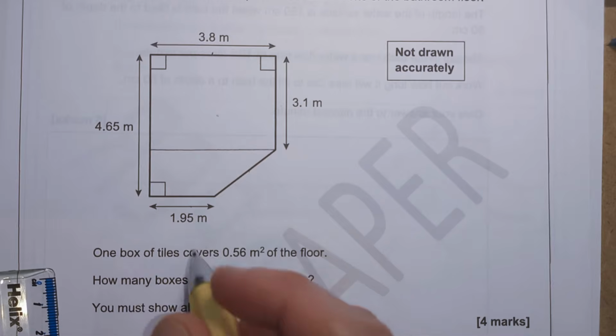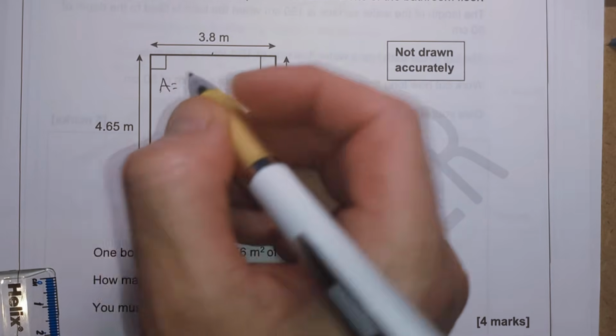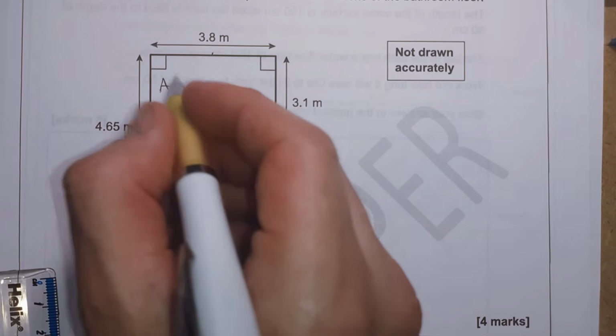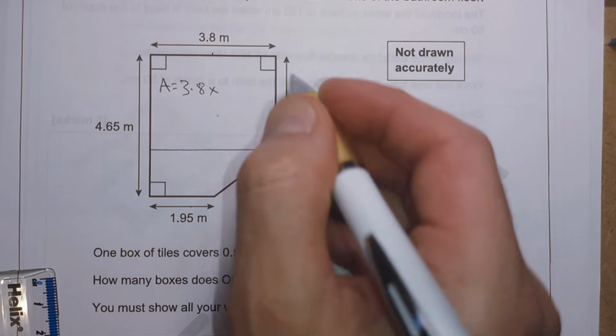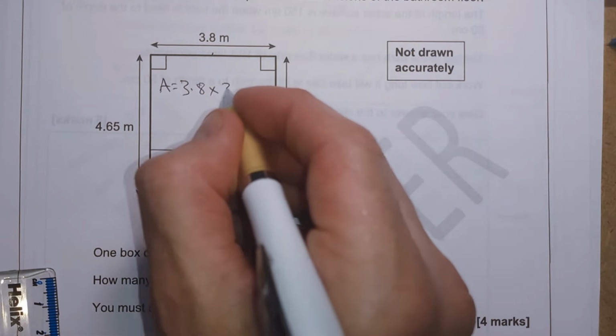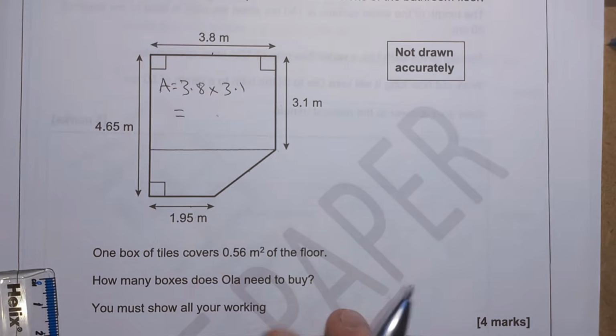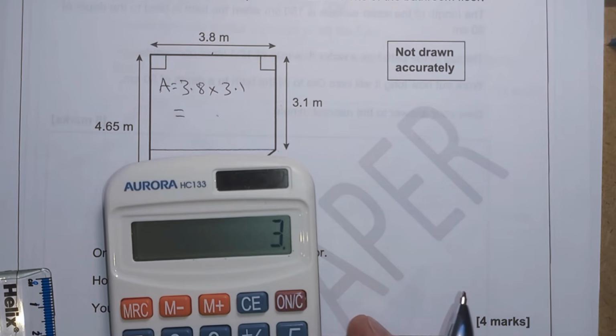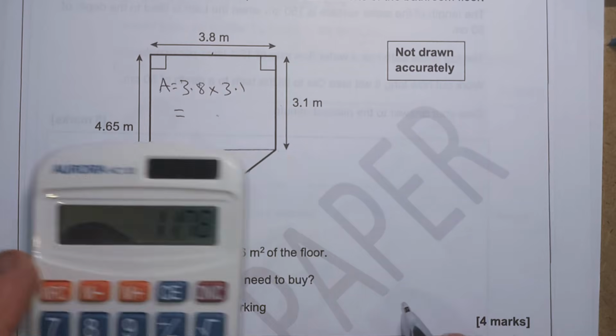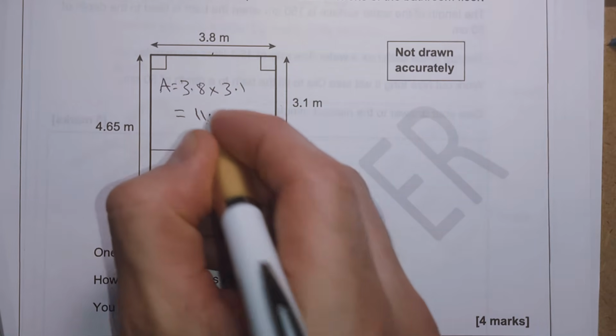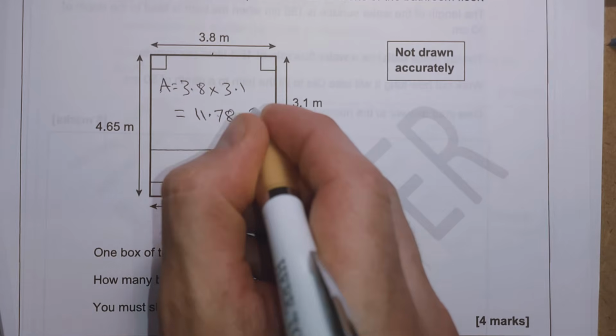So this shape up here, the area is going to be the length times the width, so 3.8 meters times 3.1. So 11.78. That's going to be meters squared.